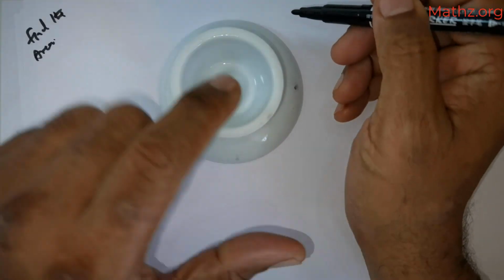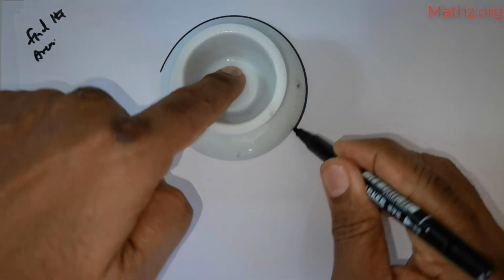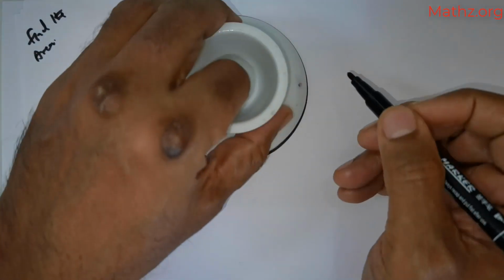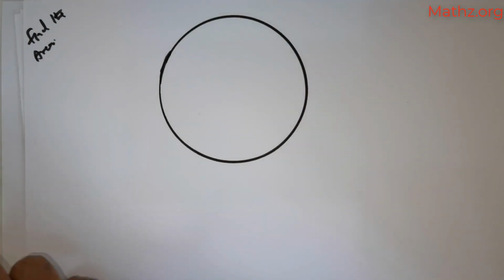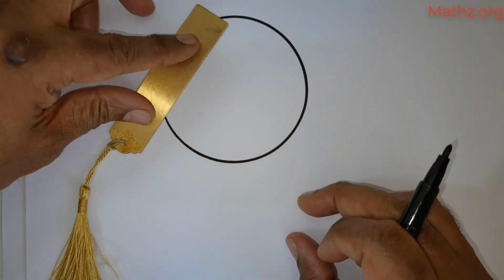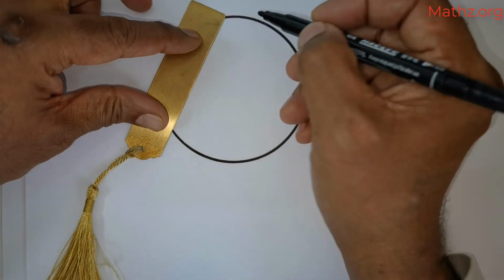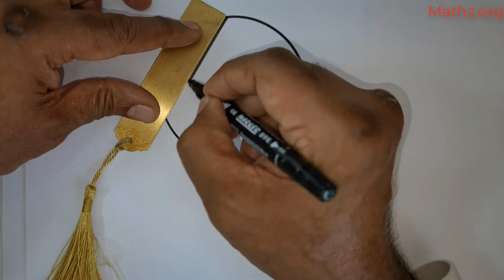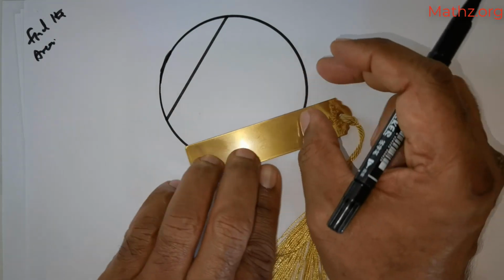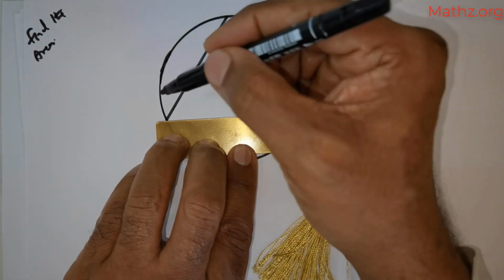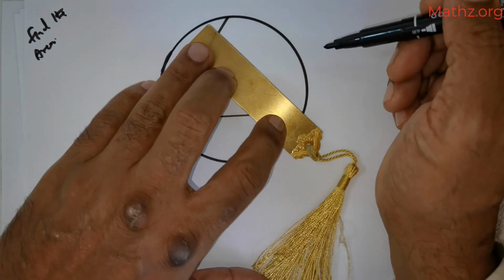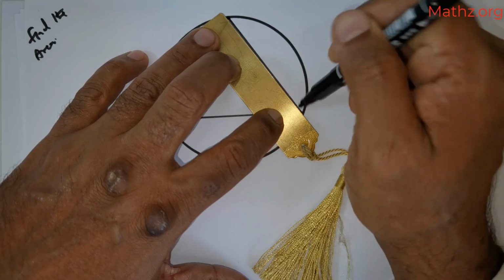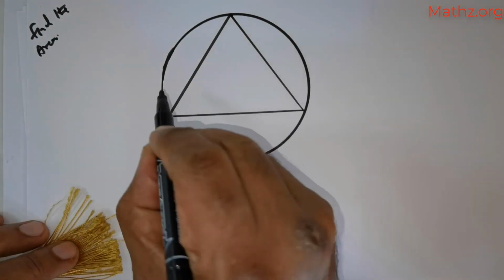Good day everybody, we've been given a beautiful question. We are expected to find the area of the shaded region. So we got a circle and we got a triangle inscribed inside the circle. So this is the approximate image of the circle.